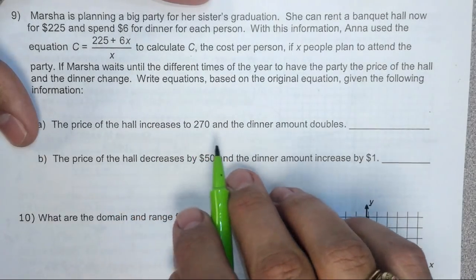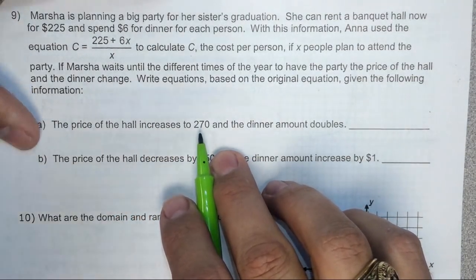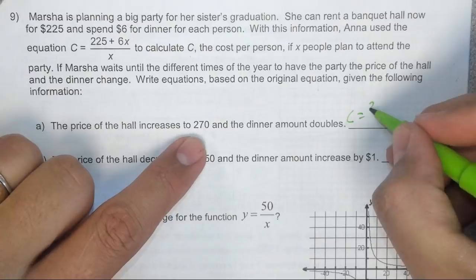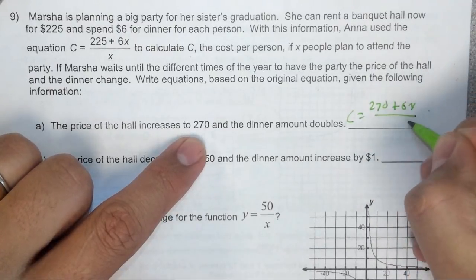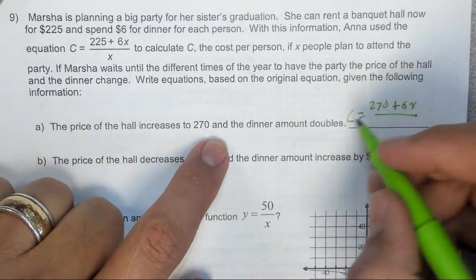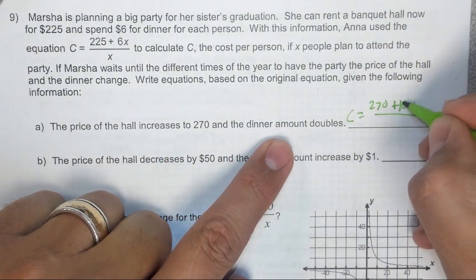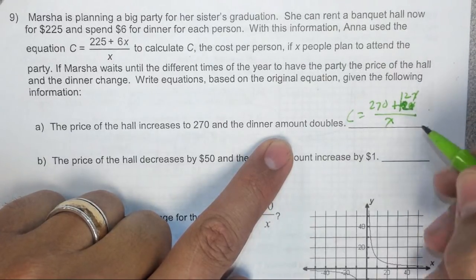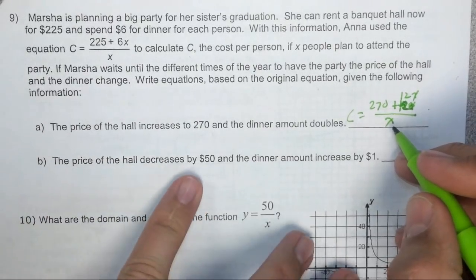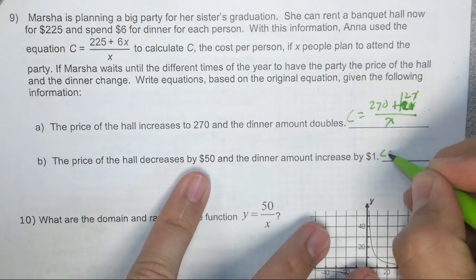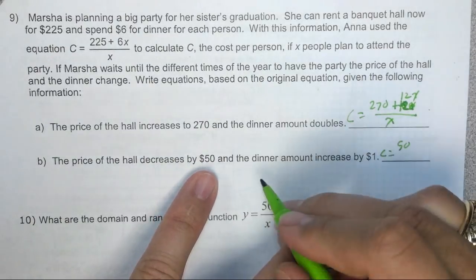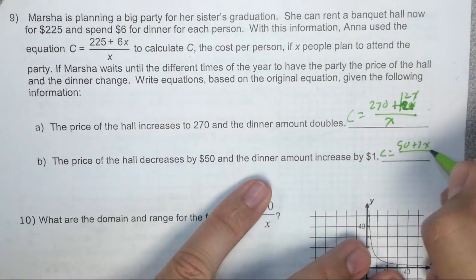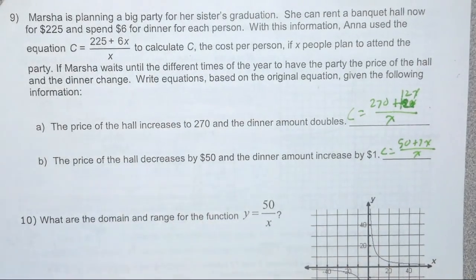The price of the hall increases to $270. Well, the $270 is this initial fee up here. C would be equal to $270 plus 6x. Oh, I'm sorry. And the amount of the dinner doubles, that means this right here, so that's 12. And that's still going to be divided by the number of people coming. The price of the hall decreases, C is equal to 50, and the dinner amount increases by 1, so that goes to 7x all over x.